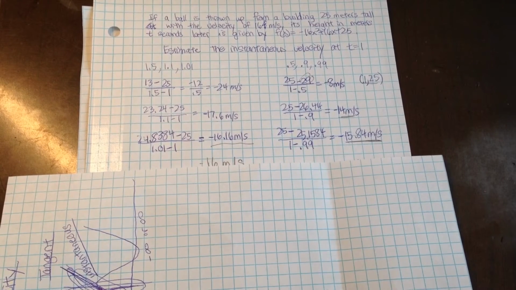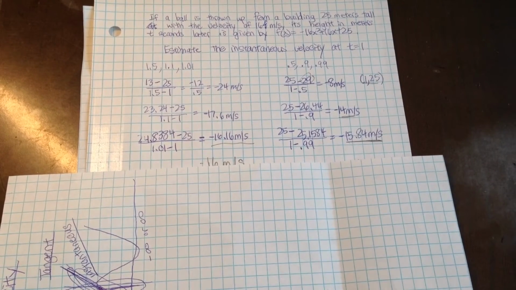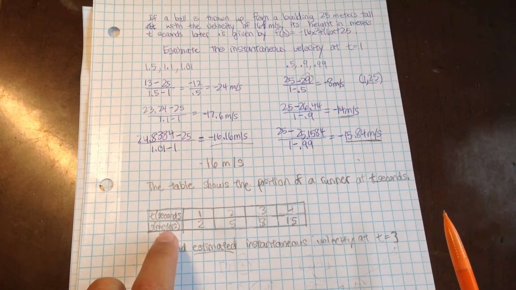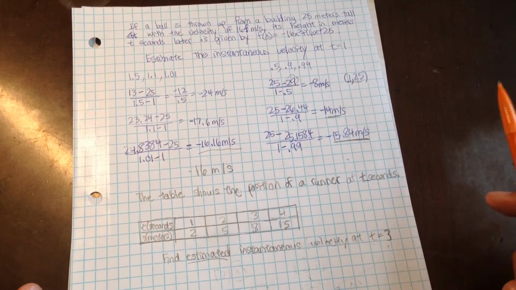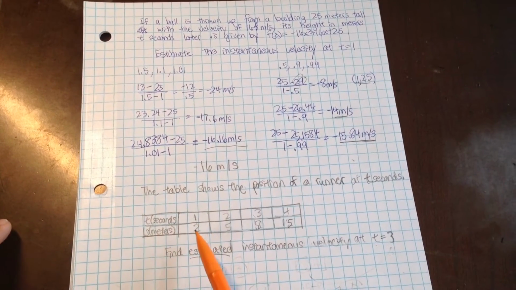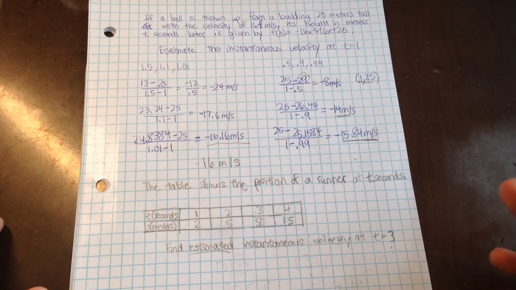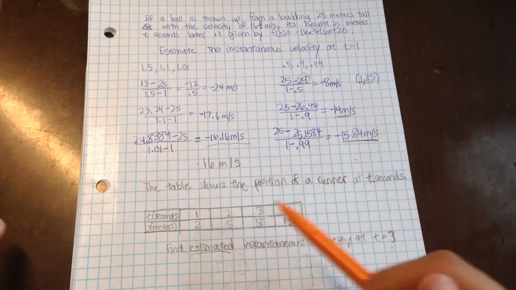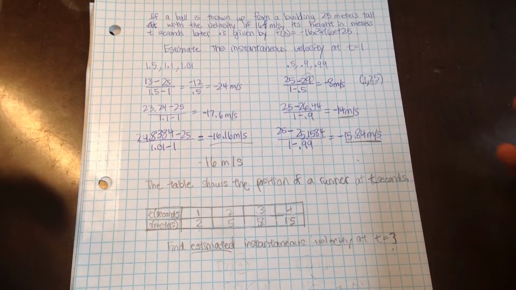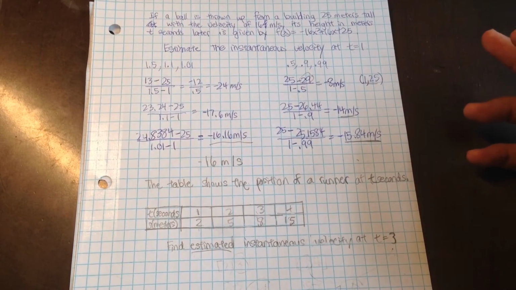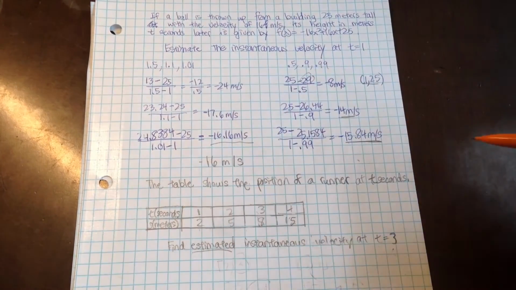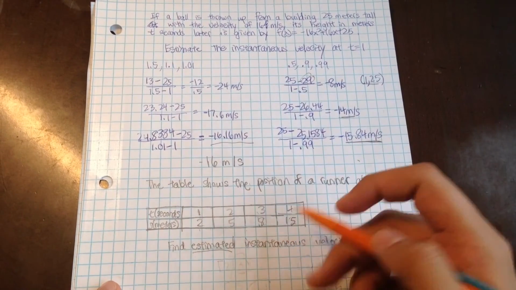Okay, so for our next example, we have a different variation. Instead of it telling us the function, it gives us simply a table of values. So for this example, it says, the table shows the position of a runner at t seconds. Let's ignore the realisticness of this table. How do we find the instantaneous velocity at t equals 3 without a function? Well, since it gave us a table, we start from here.